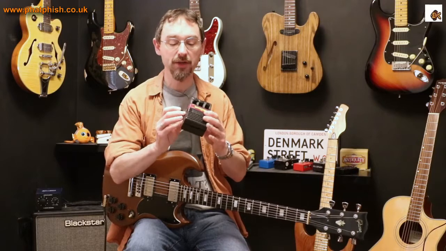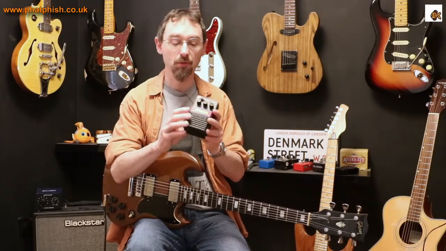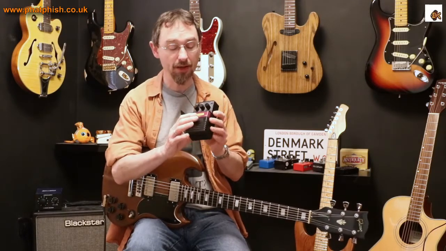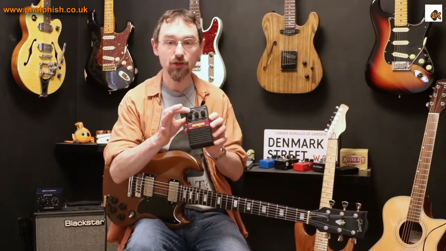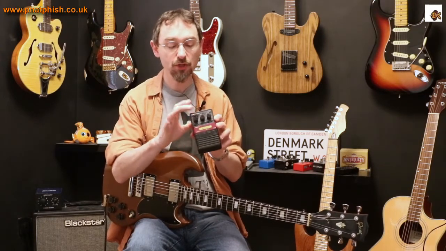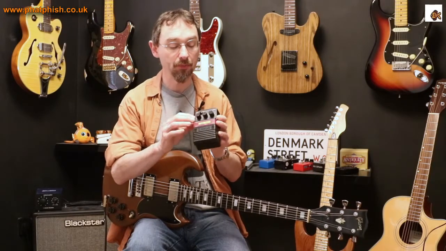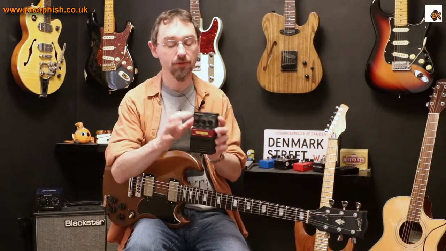Output one is just basically the mono signal from the guitar with the distortion effect applied if the pedal is switched on, or just a clean sound without any effect if the pedal is switched off. When the pedal is engaged, the switch here at the top controls what comes out of the second output. It's got two settings on it. It's called direct and soft.